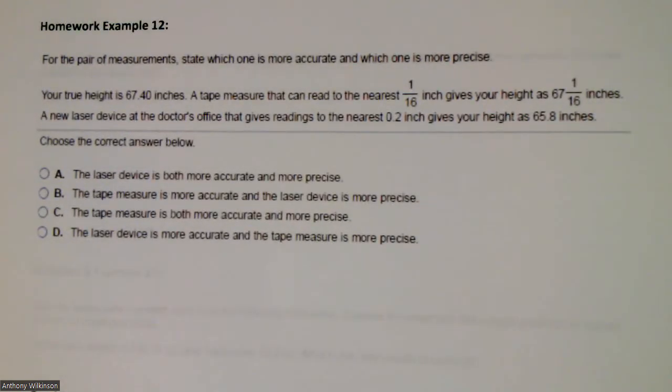A tape measure that can read to the nearest 1/16th of an inch gives your height as 67 1/16 inches. A new laser device at the doctor's office that gives readings to the nearest 0.2 inch gives your height as 65.8 inches.